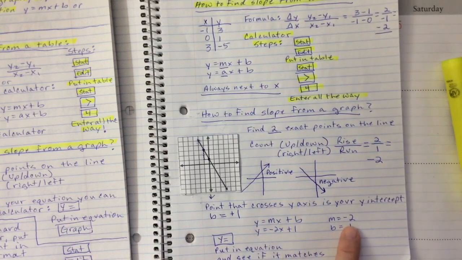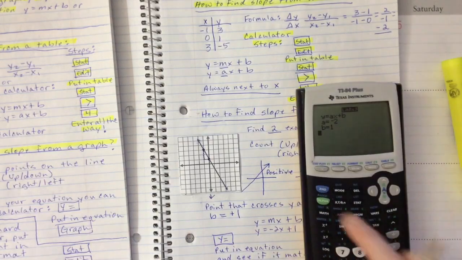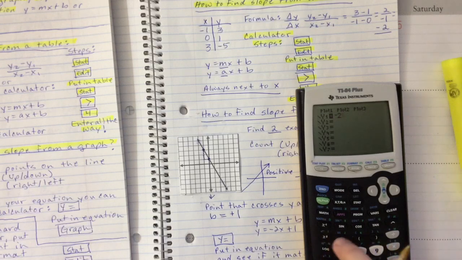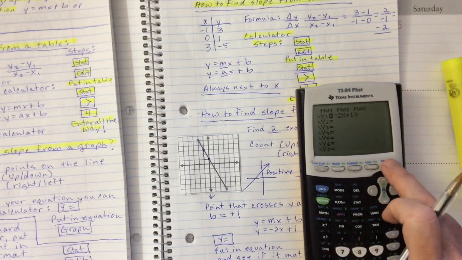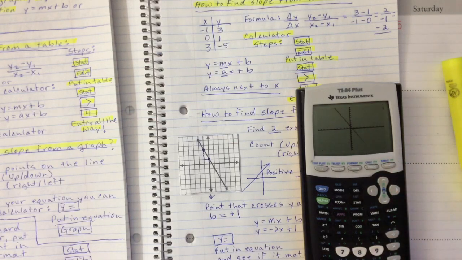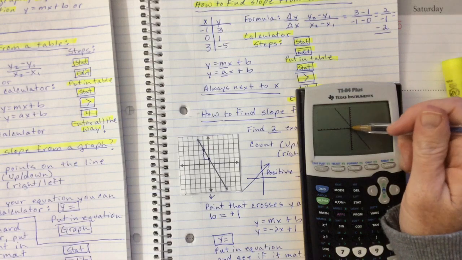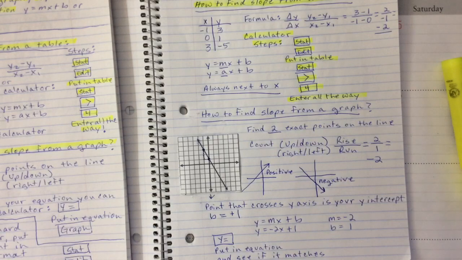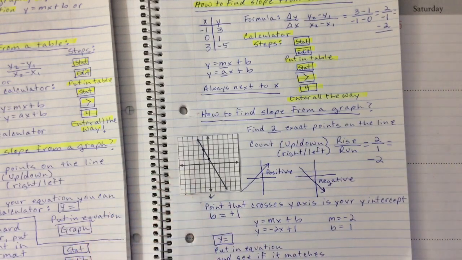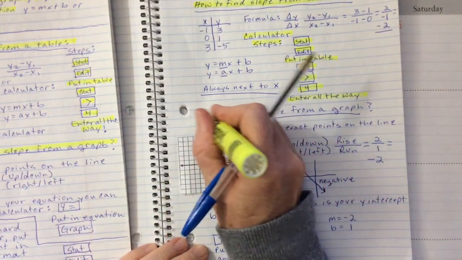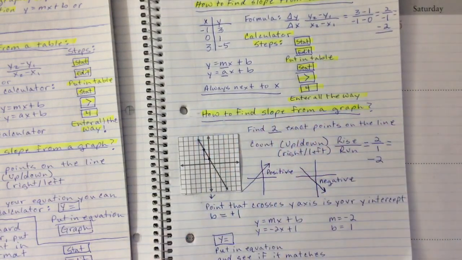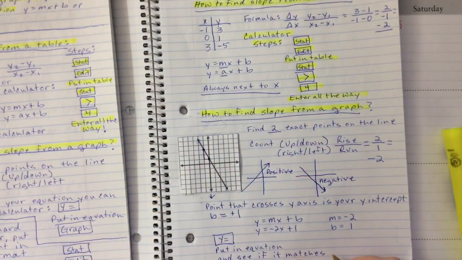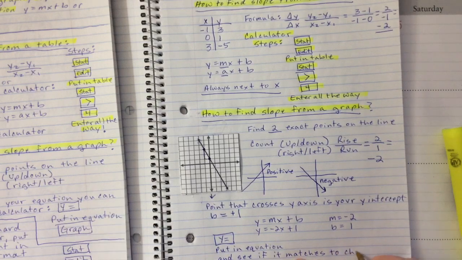Then you know you have the right number for your slope. So y equals -2x plus 1, and then just hit graph. And there it is. Crosses right there at the +1, and it looks perfect. So we did it from a table and we did it from a graph, to check.